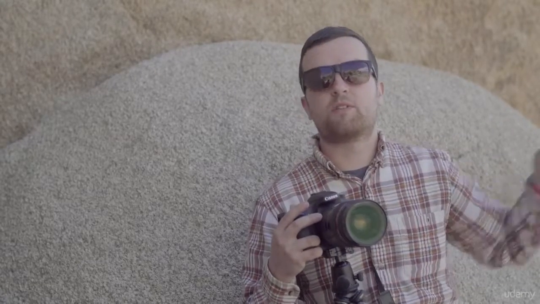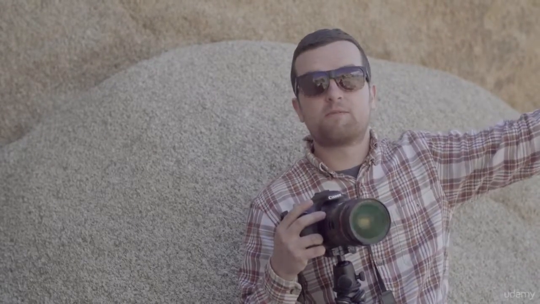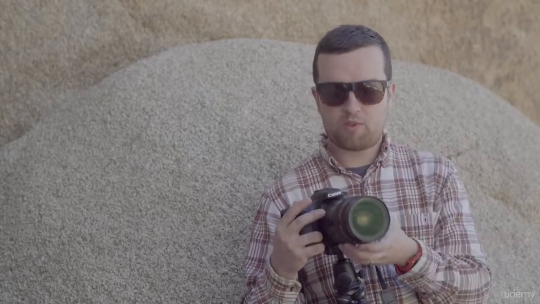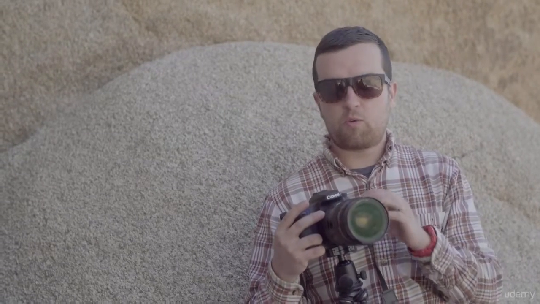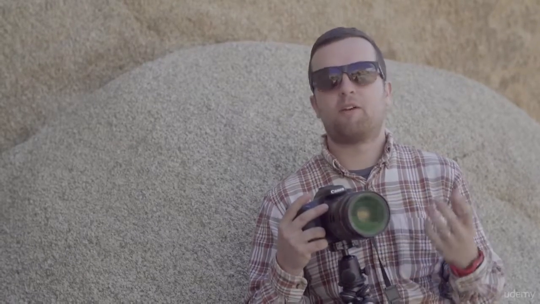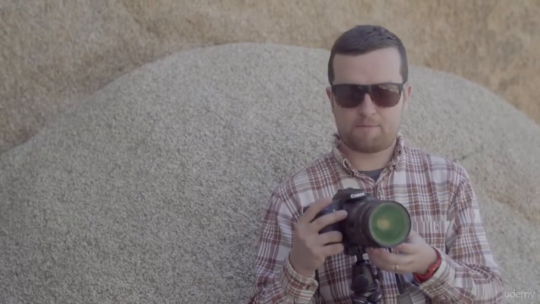So for a lot of landscape photography, if you're trying to get the distance in focus, you're trying to get some stuff in the foreground in focus as well, you're going to want to go to a higher f-stop number, a smaller hole. If you want more of that depth of field, more of that blurry background look, then you're going to want to open up to a wider aperture, one of those lower f-stops, f4, f2.8, something like that.